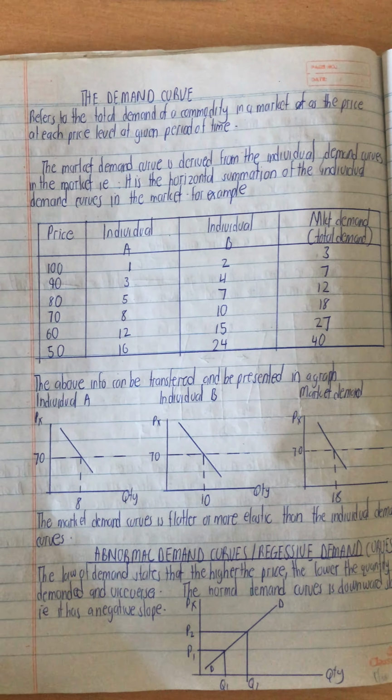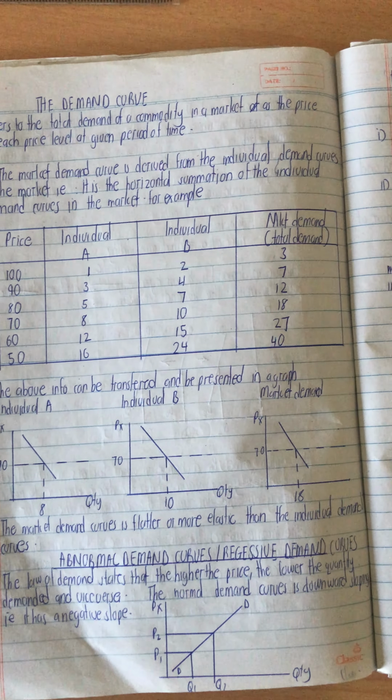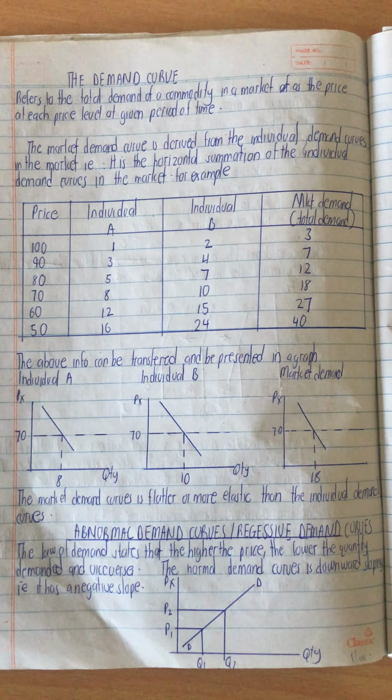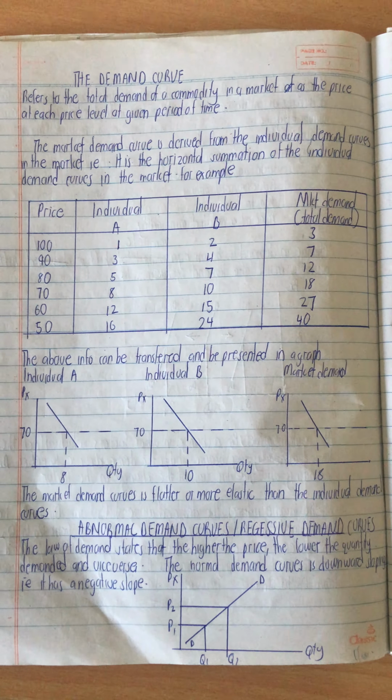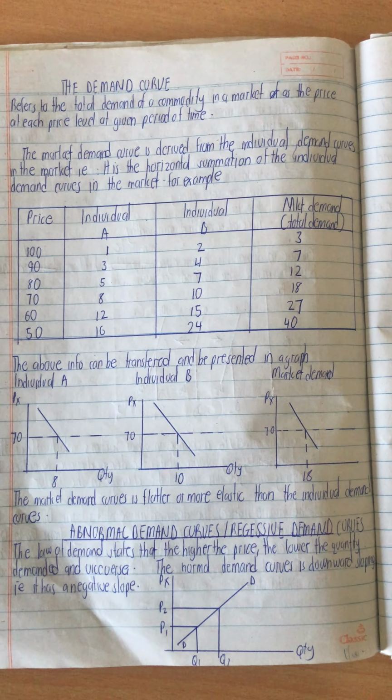The market demand curve refers to the total demand for a commodity in a market at each price level over a given period of time. Here we are going to be shown different prices and how they are affected.